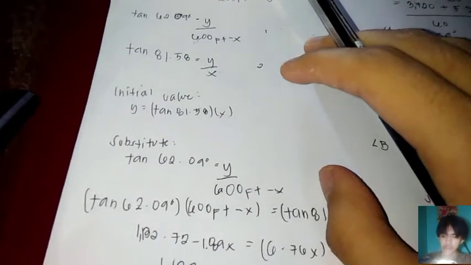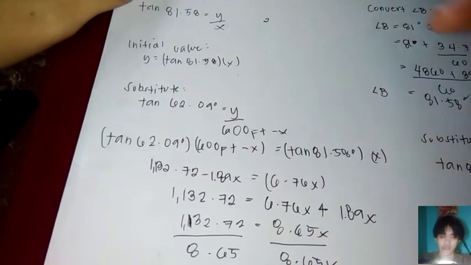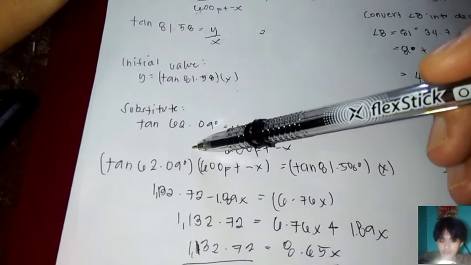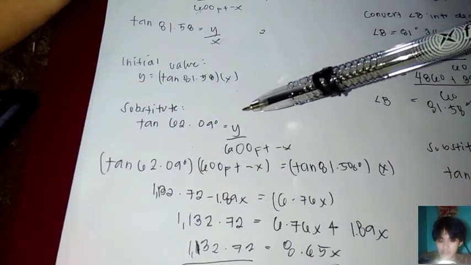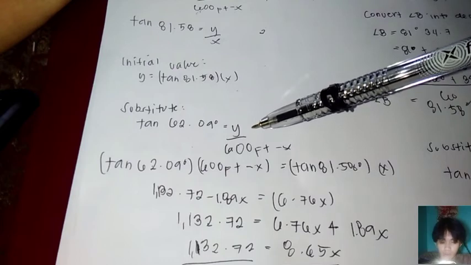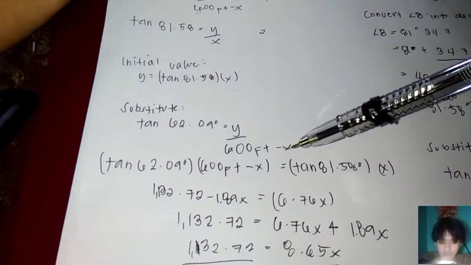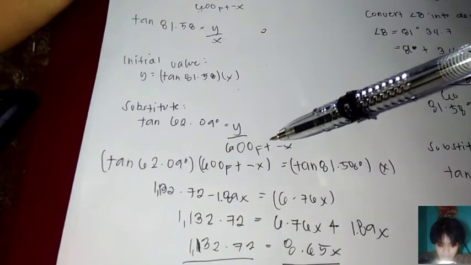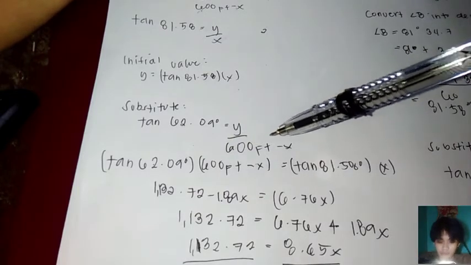Let's do the substitution. So we have here tan 62.09 equals to y over 60 feet minus x. Let's transpose the 60 feet minus x to the other side.